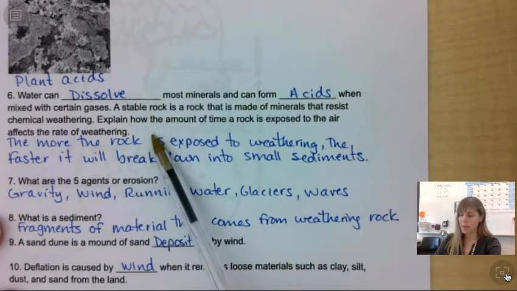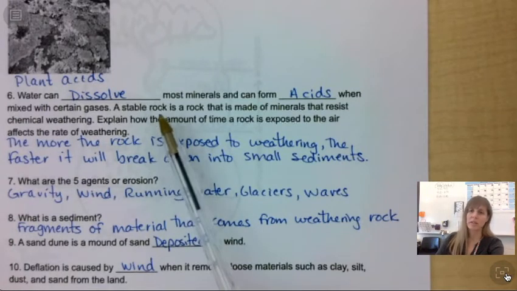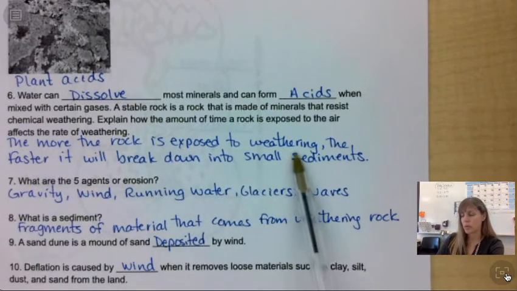Explain how the amount of time a rock is exposed to the air affects the rate of weathering. So that means the amount of time that the rock is exposed to the atmosphere, how long does it take to erode? Okay, so the more the rock or the soil is exposed to weathering, like rain, wind, moving water, ice, the faster it will break down into small sediments. So the longer it's out in the atmosphere, the faster it will break down.